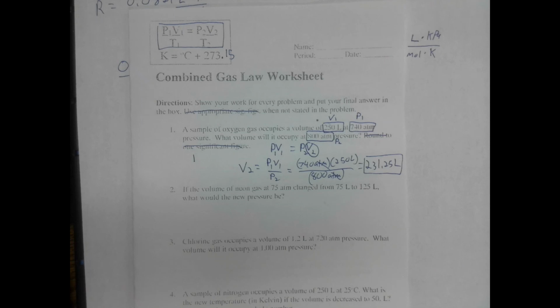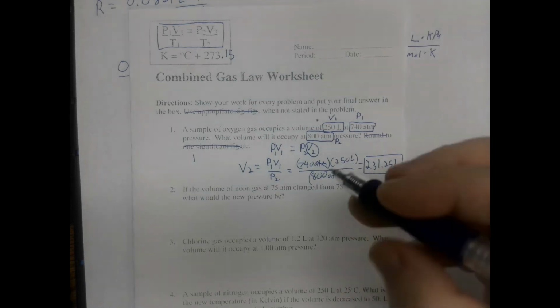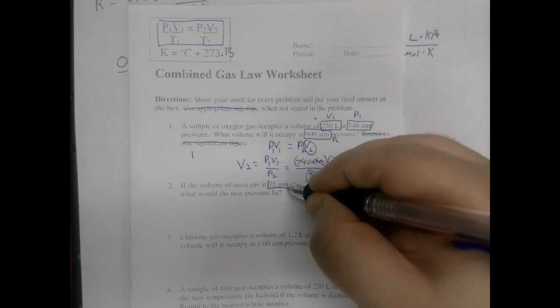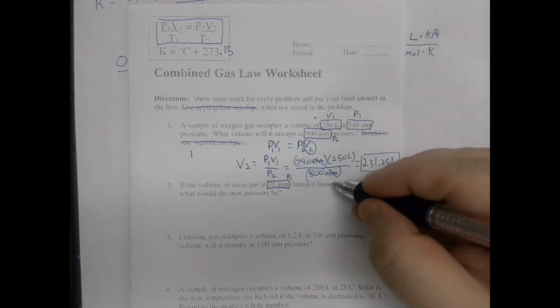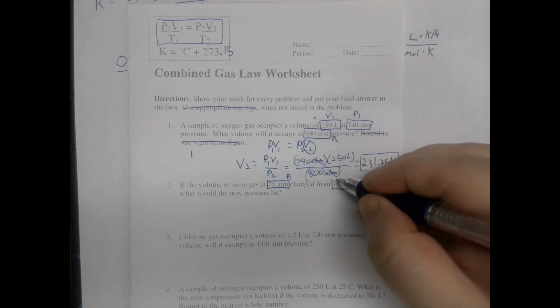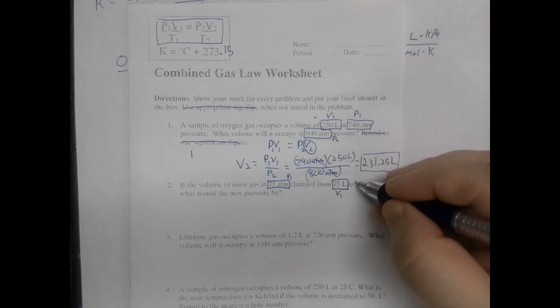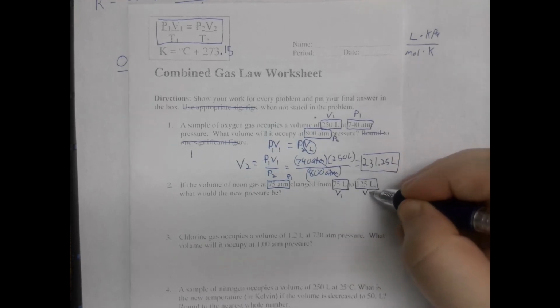So a volume of neon gas at 75 atmospheres changed from 75 liters to 125 liters. What would be the new pressure? So this is initial pressure. This is initial volume. And this is the new volume.